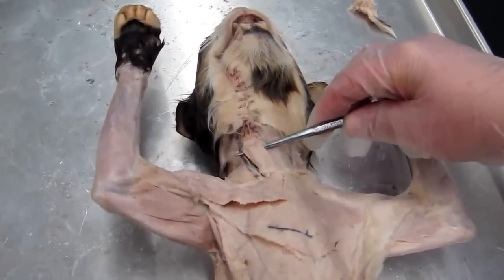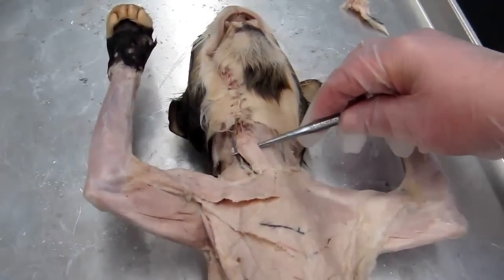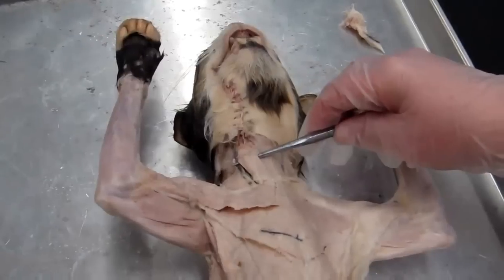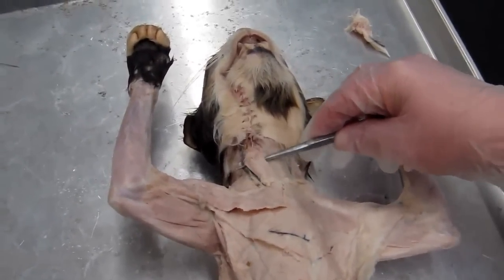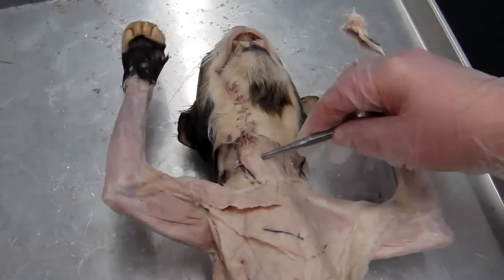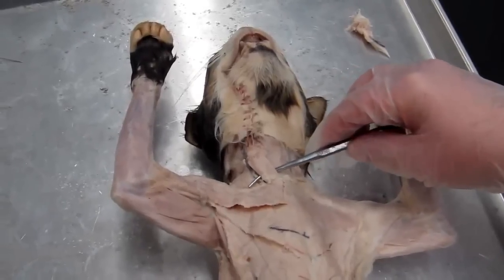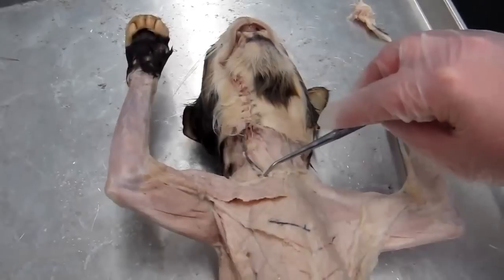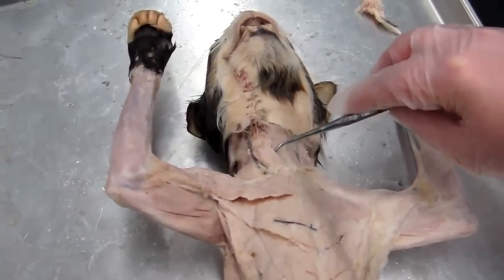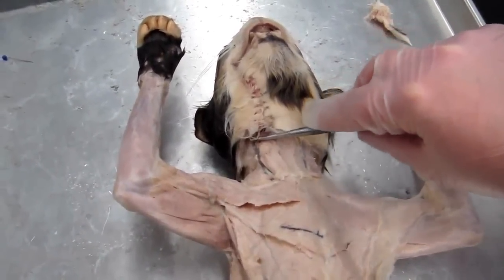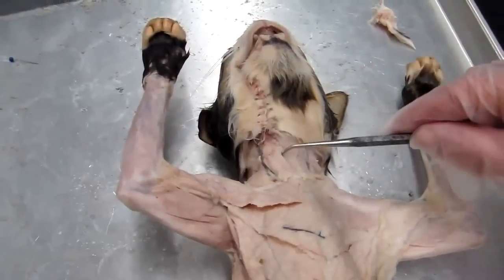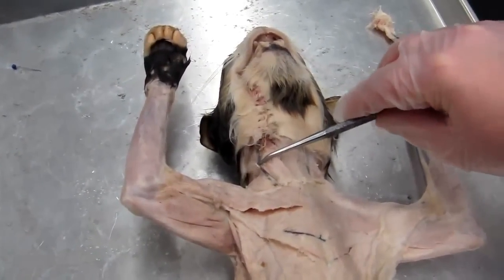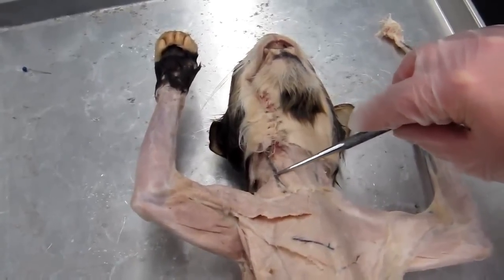sternocleidomastoid muscle. Okay, now in the cat, this is actually just the sternomastoid muscle, but since this is a human anatomy course, we're going to call it by its human equivalent. Okay, and the sternocleidomastoid muscle has its origins from the manubrium of the sternum and the medial half of the clavicle, and it has its insertion on the mastoid process of the temporal bone, which is covered up by our cat's fur here. A good landmark for this muscle is this big dark vessel that you see here.